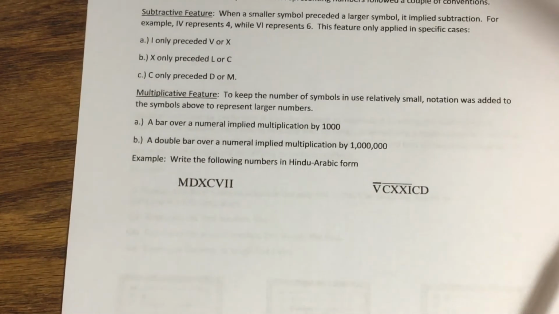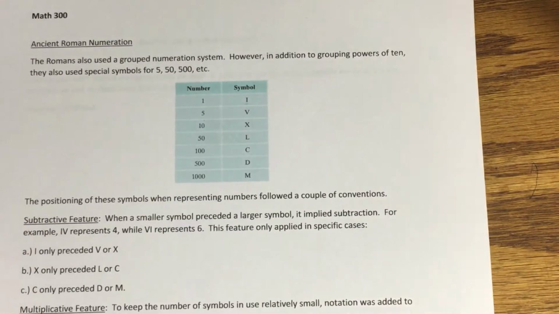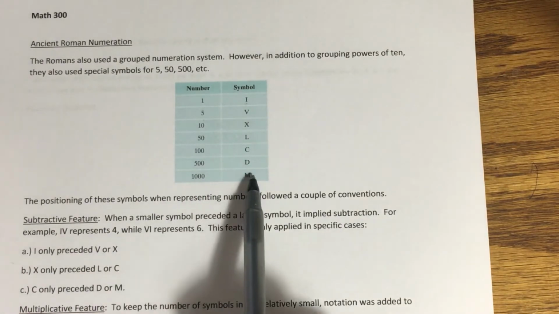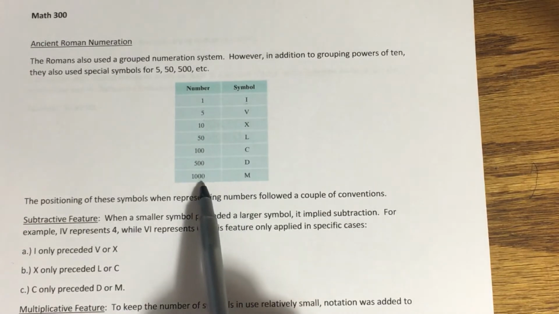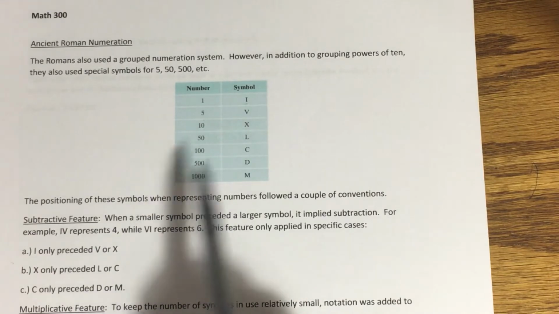Next is the multiplicative feature. If you notice here, we only have symbols going as high as representing 1,000. Now the ancient Romans did need numbers larger than 1,000. They weren't just keeping track of sheep back then. They were, for that time, an advanced civilization. They had census that they would take. They had a big population. They needed numbers larger than this. But you notice there's no symbol for 10,000 or 50,000 or 500,000 or a million or anything like that.